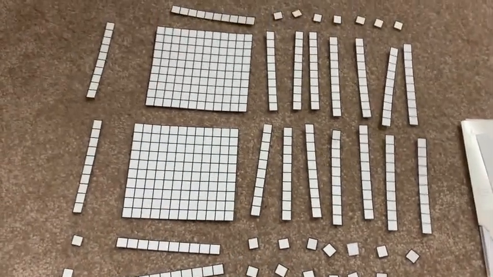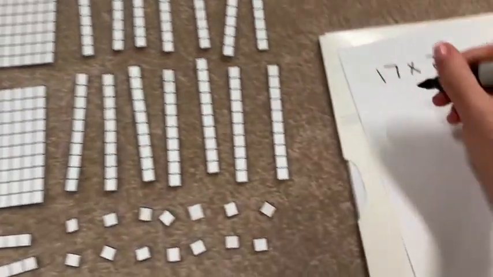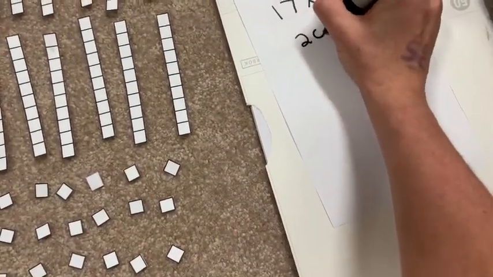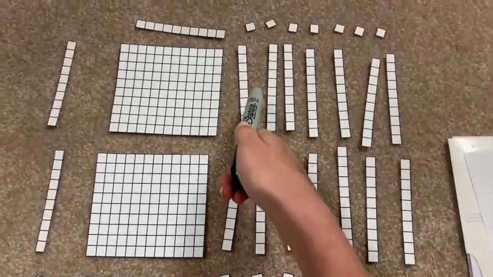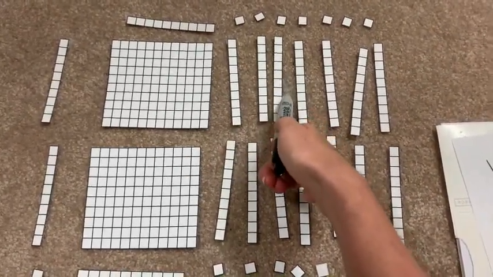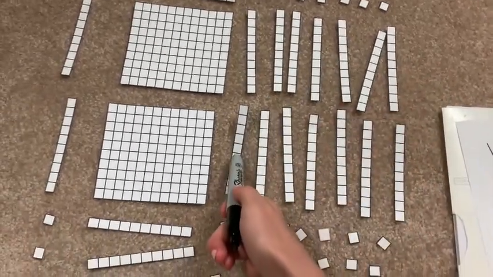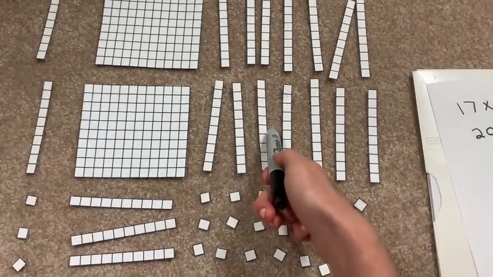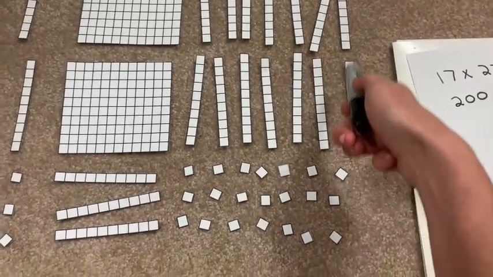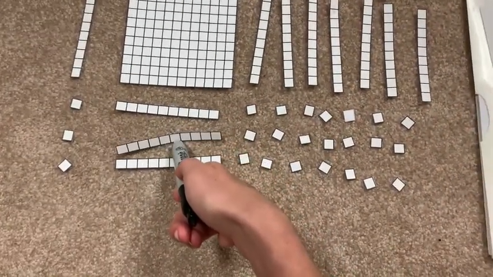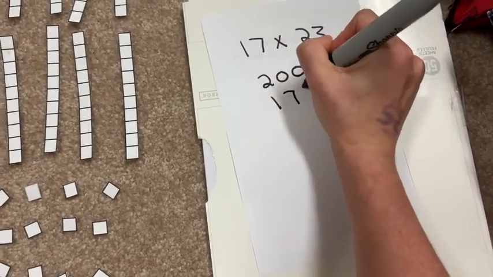So we'll count up our hundreds first. So we have 100, 200. So we'll write that down. Next, we'll do our tens. So we'll count those up. 10, 20, 30, 40, 50, 60, 70, 80, 90, 100, 110, 120, 130, 140, 150, 160, 170. So we'll write that down for our tens.